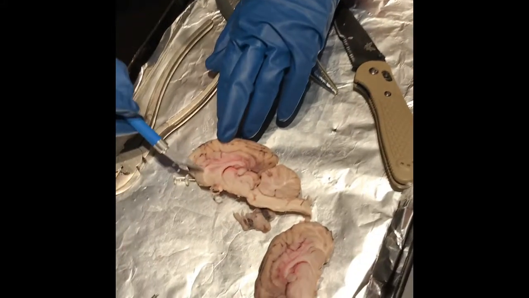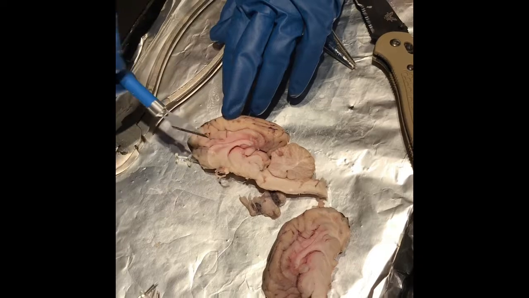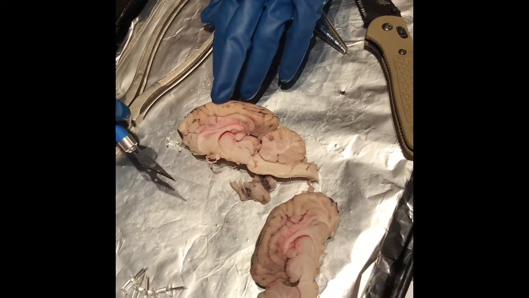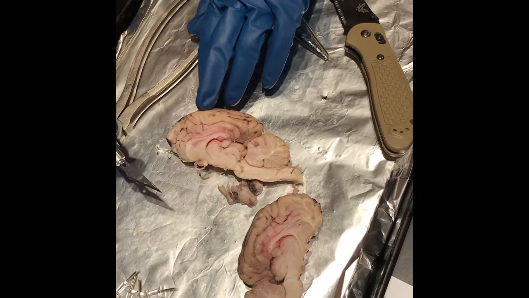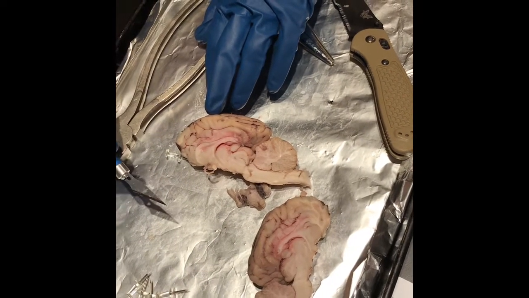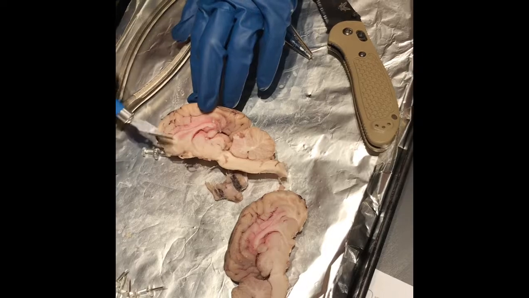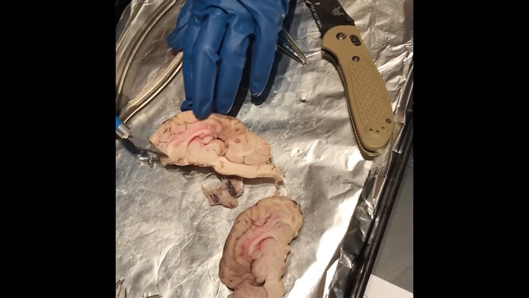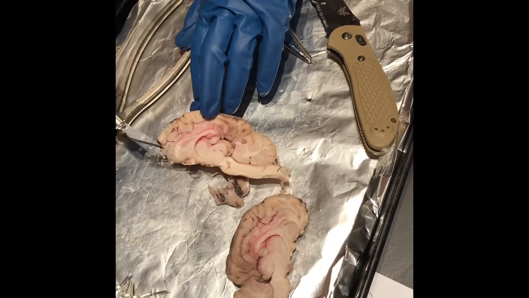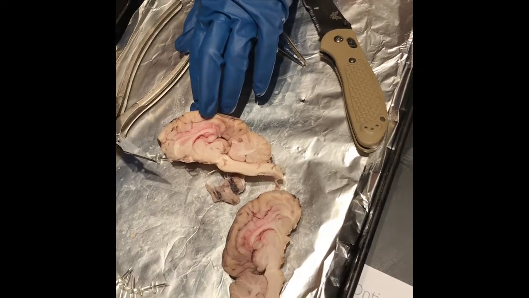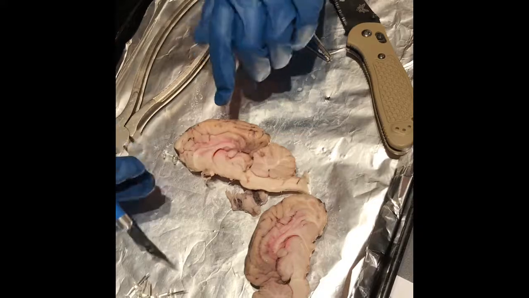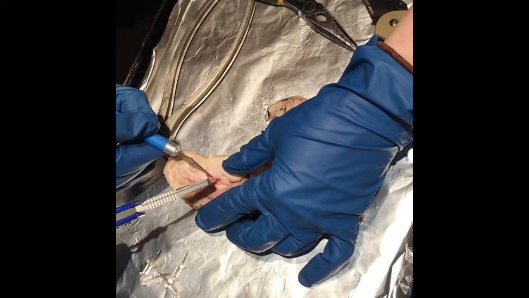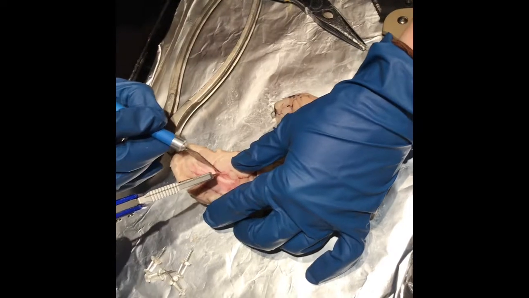So the limbic cortex is going to be in this area. It's going to be the surface of the limbic system. The limbic cortex function is motivation, emotion, learning, and memory. The corpus callosum is this white area right here, and that functions for the communication between hemispheres. The fornix is, is it this? It's the bottom portion right here.